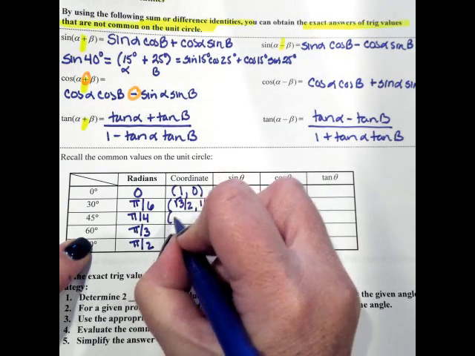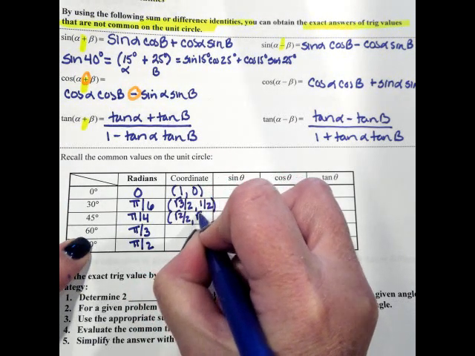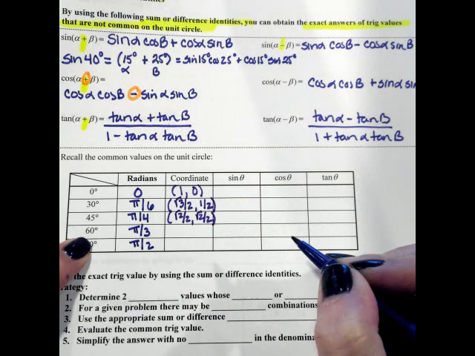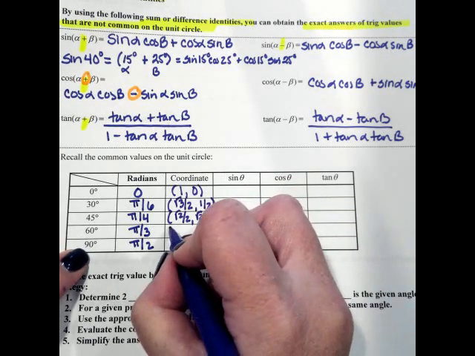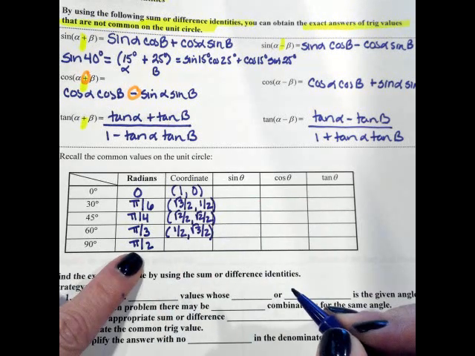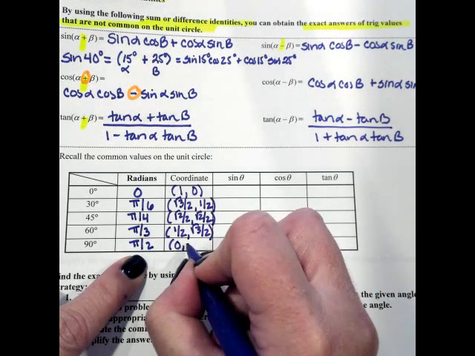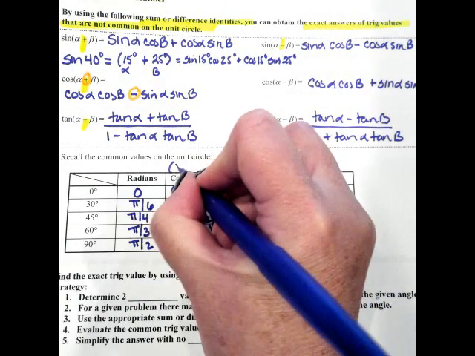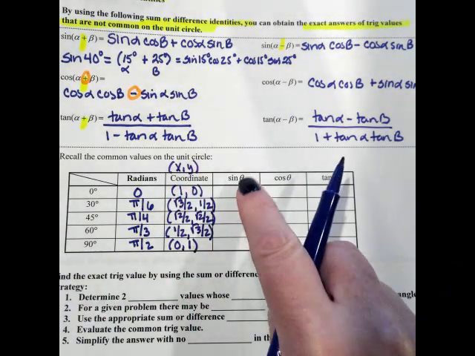At pi over 4, it's square root 2 over 2, square root 2 over 2. At 60 degrees, it's 1/2, square root 3 over 2. And at 90 degrees, or pi over 2, it's 0, 1.